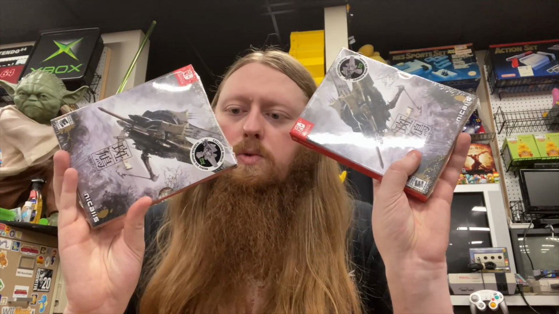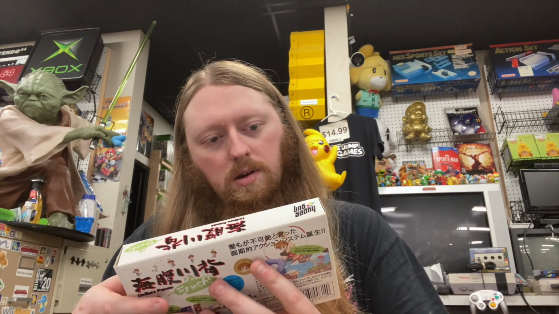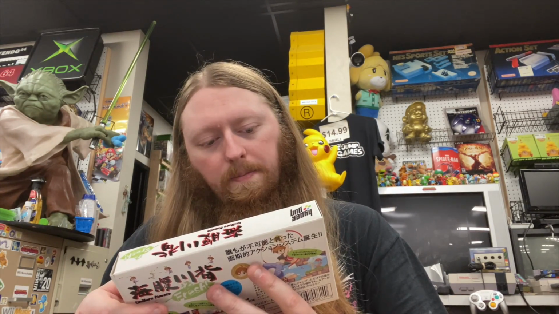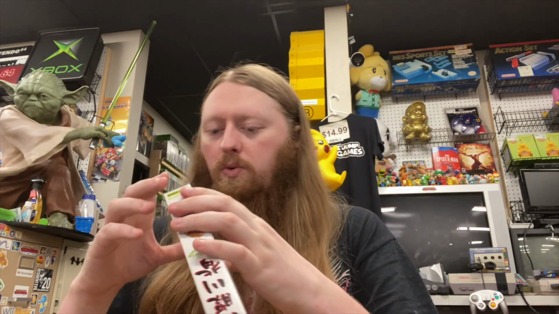Well, first up, for the store, we have 2 of the Ikaruga Hypergun editions. It's got a little model kit in there. So 2 of those for the store. And then this is Umihara Kawase Fresh, I think it is. It looks like a Super Famicom box. I'm pretty sure this is a Switch game. Yeah. So this is the special edition.